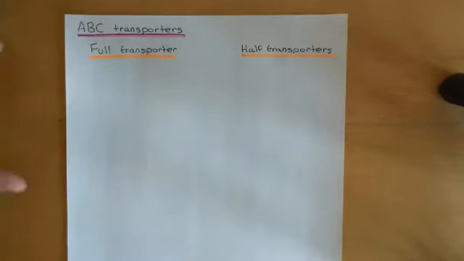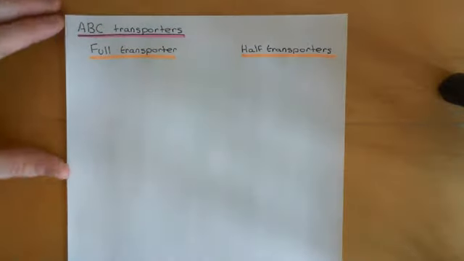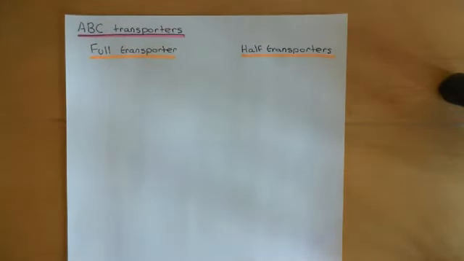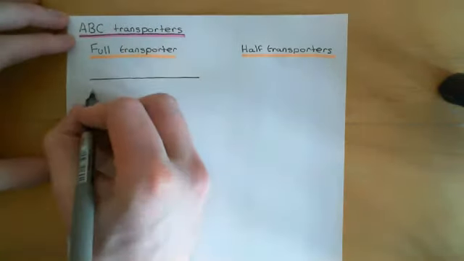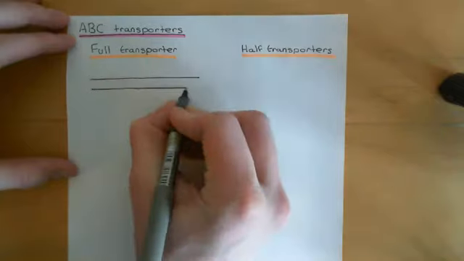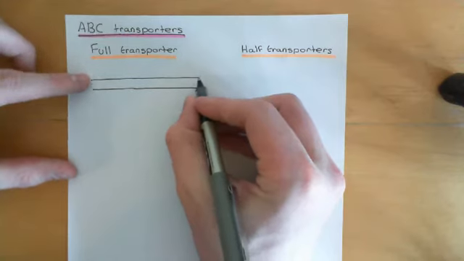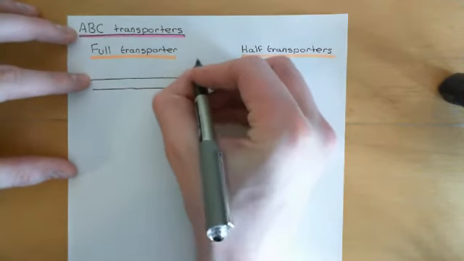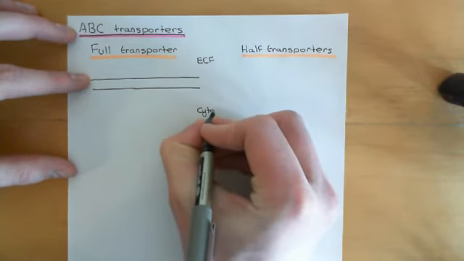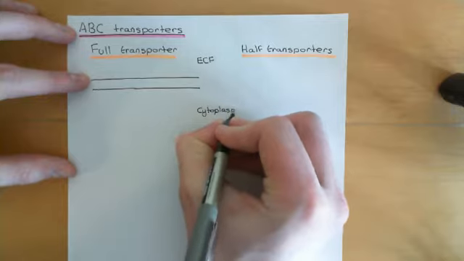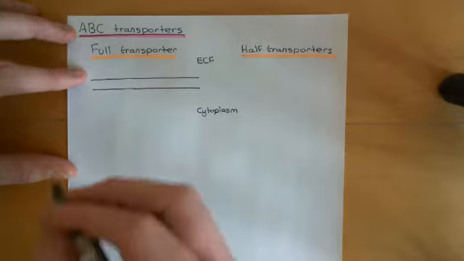So let me start off with the structure of a full transporter, and then I'll show you the structure of a half transporter, and then we'll have a look at the mechanism by which these things work. So, full transporter. I'm going to draw 2 parallel lines here, which represent the inner leaflet and the outer leaflet of the phospholipid bilayer. This is the extracellular fluid compartment here, and this is the cytoplasm compartment down here. So this is the cell membrane. I'm just drawing the 2 separate layers of phospholipids that make up the cell membrane.